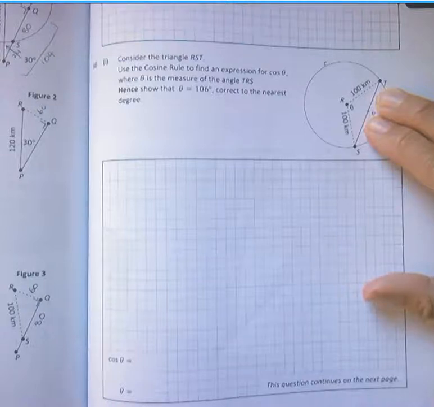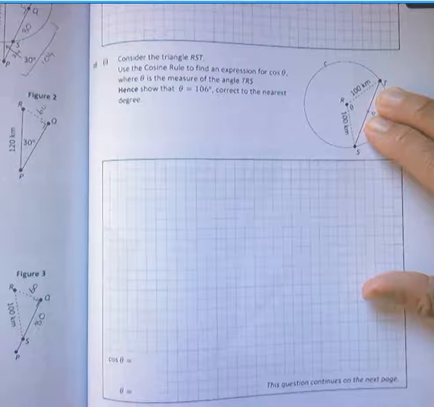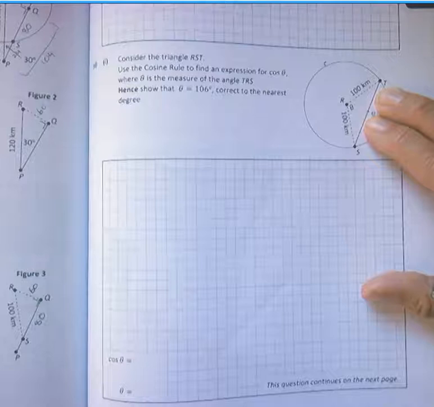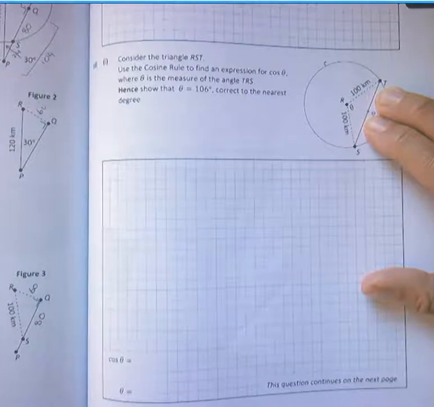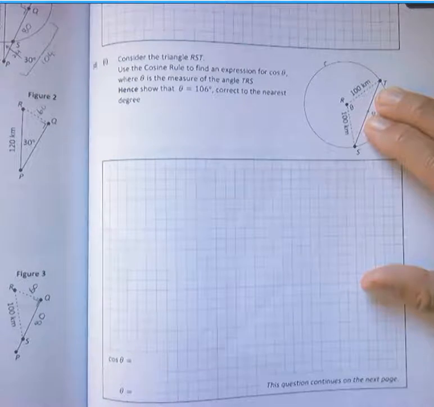Part D of 2019, question 9, paper 2, asks you to use the cosine rule. So it says use the cosine rule to find an expression for cos of theta, where theta is a measure of the angle TQS, and hence show that theta is equal to 106. So you have to do two things here. You have to use the cosine rule to write an expression and then actually solve for your theta.